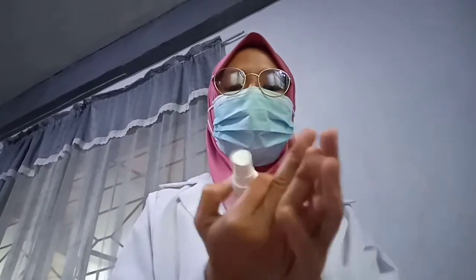Removing PPE properly reduces the risk for infection transmission and contamination of other items. Hand hygiene prevents the spread of microorganisms.